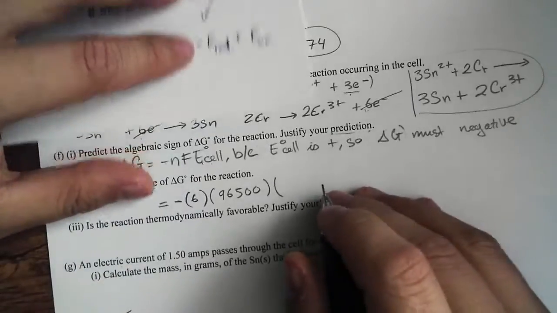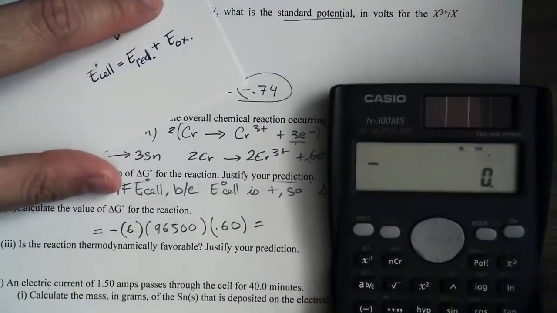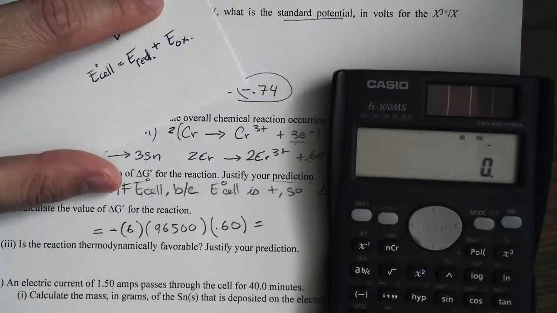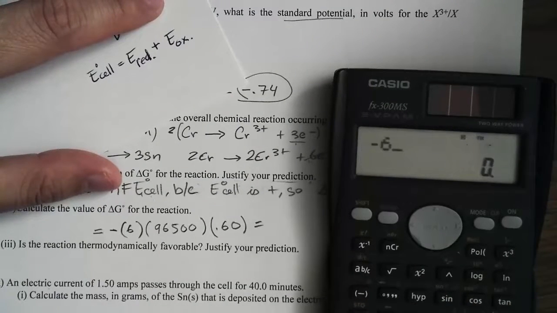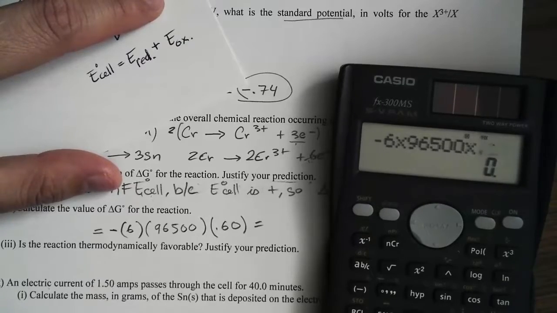And your E cell, we know right here from this problem, is 0.60. 0.60, and we just plug it in. And we plug into the calculator negative 6 times 96,500 times 0.60.